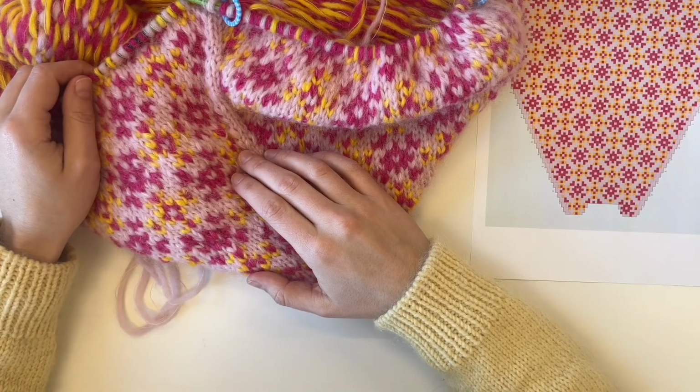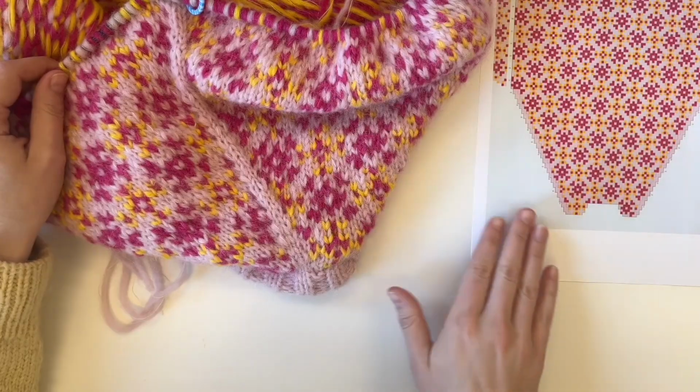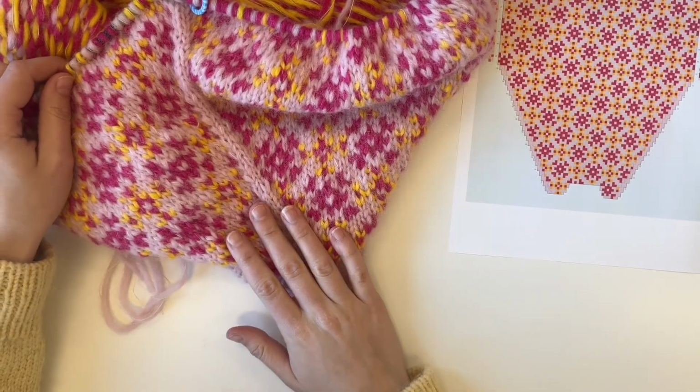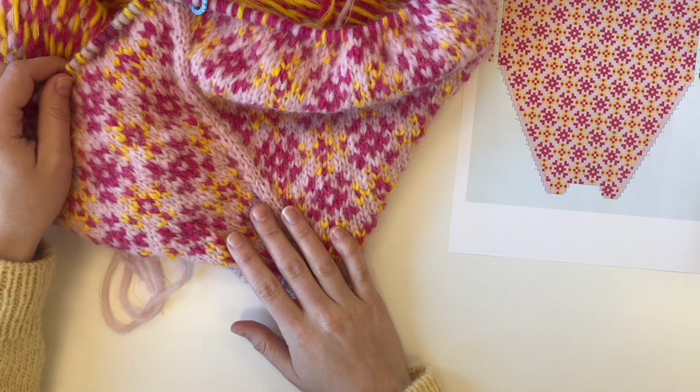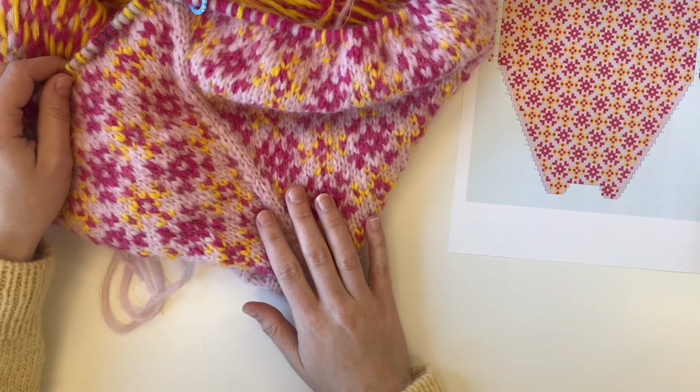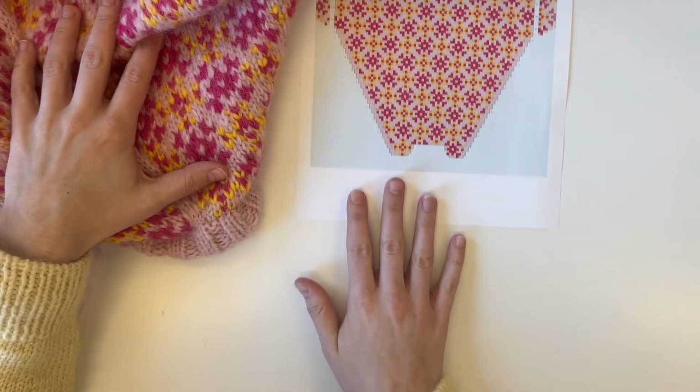In this video, I will teach you what you need to know to start your color knitting journey. I will explain how to read a chart, such as this one. I'll show you different knitting techniques, and I'll teach you about color dominance. Let's start with the chart right here.